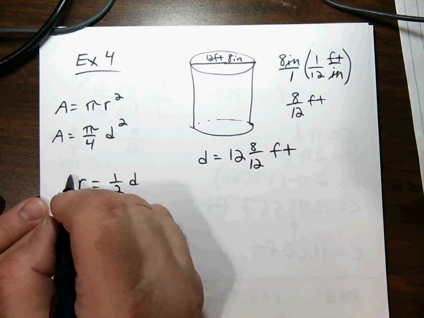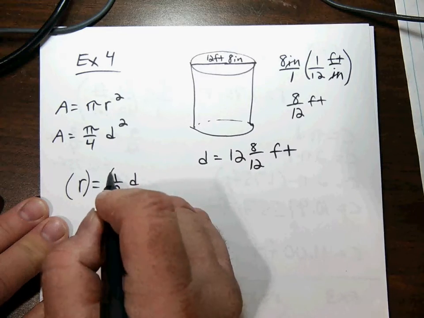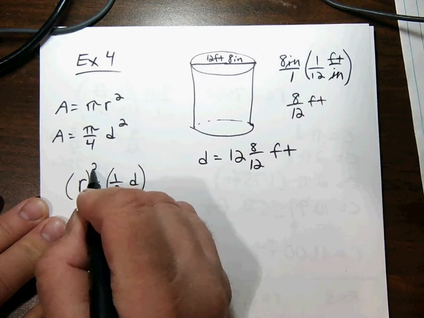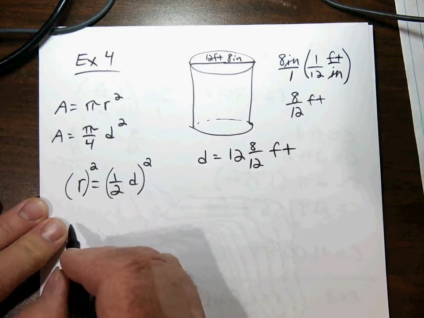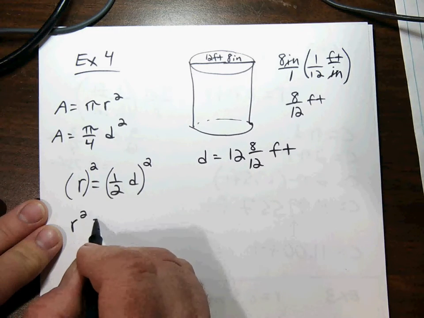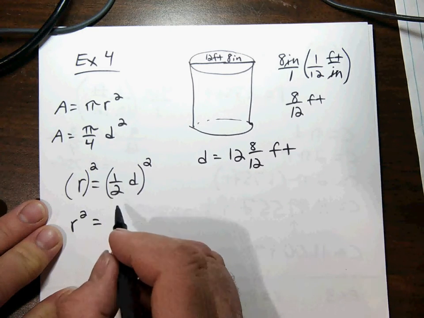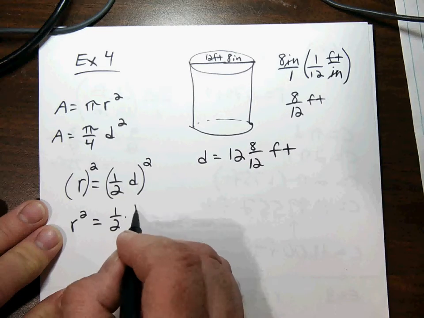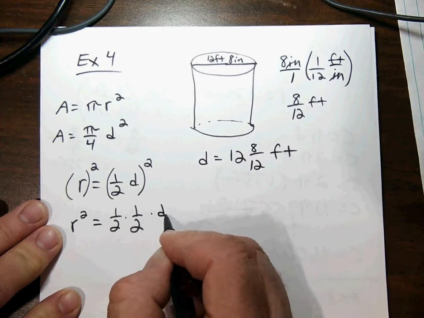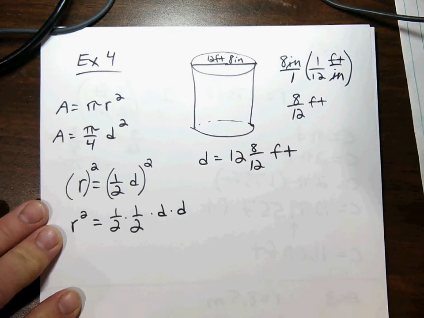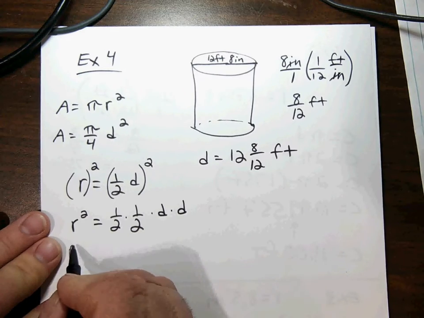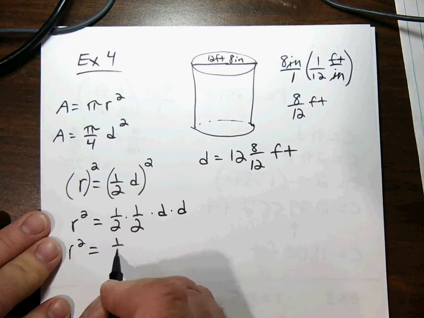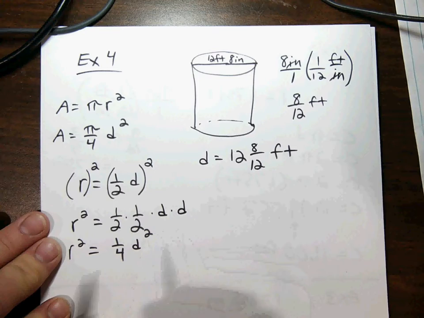So if I square both sides, which is a thing you can do, if I have something equal to itself, I can square both sides. And here I get radius squared, and what do I get there? I get 1/2 times 1/2 times d, if I spell it all out, right? Radius squared equals 1/4 times diameter squared.